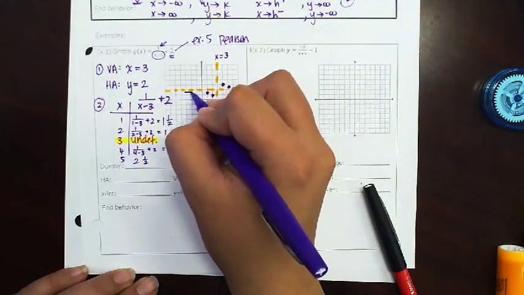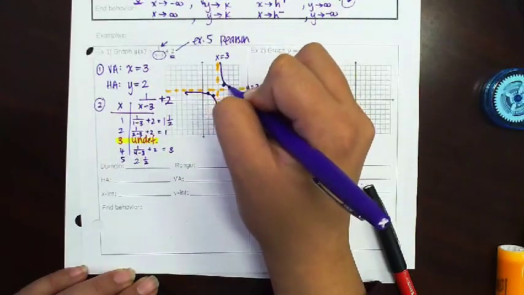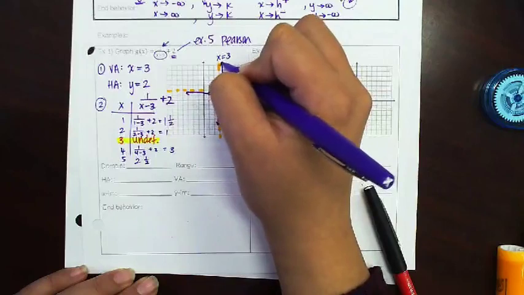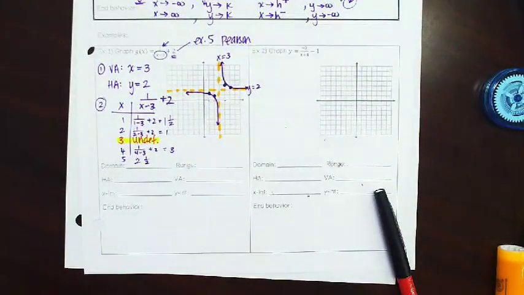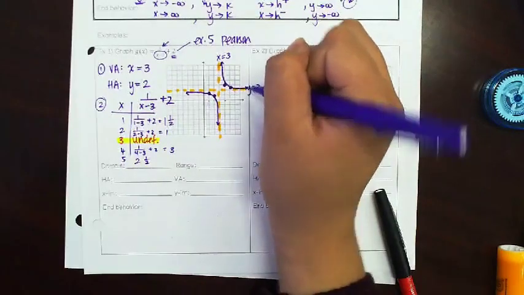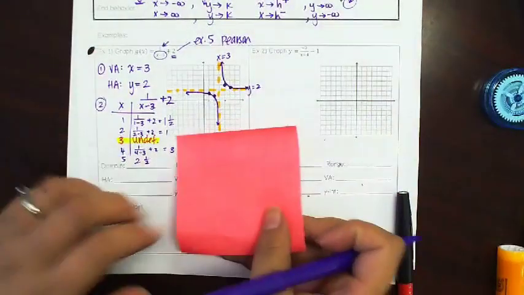So from here, I just connect them and make sure that they approach the asymptotes. You are never allowed to actually touch the asymptote or cross it. So you want to make sure you graph your asymptotes and that you get close to them, but you're never going to cross them. You will get marked off if you do something like this.